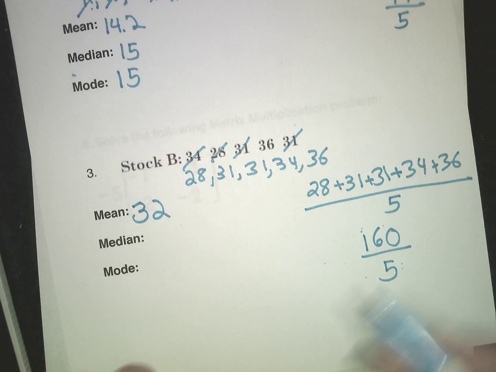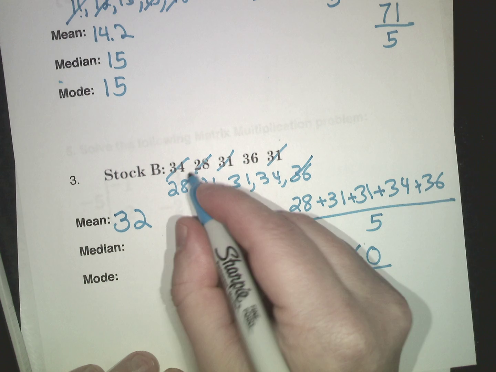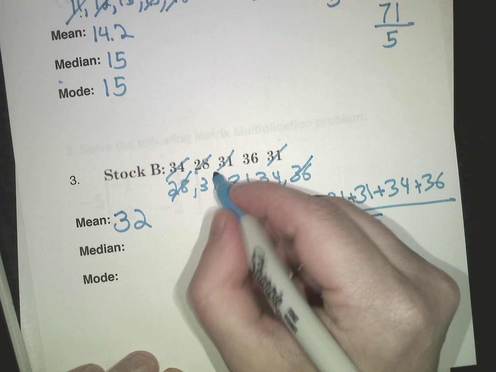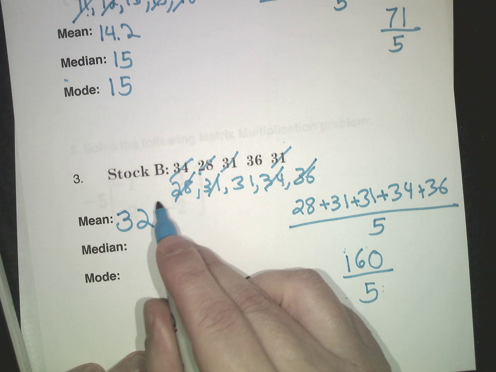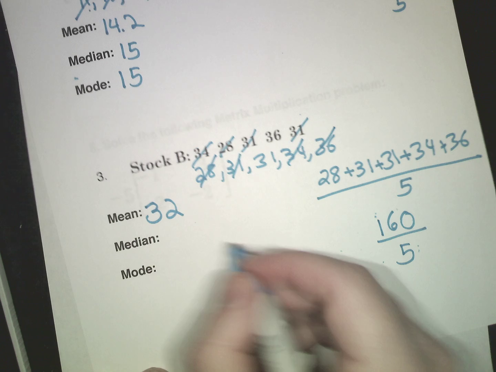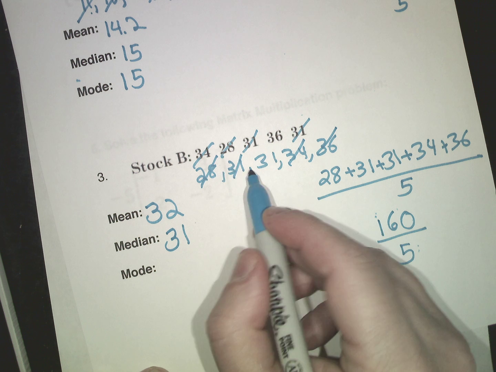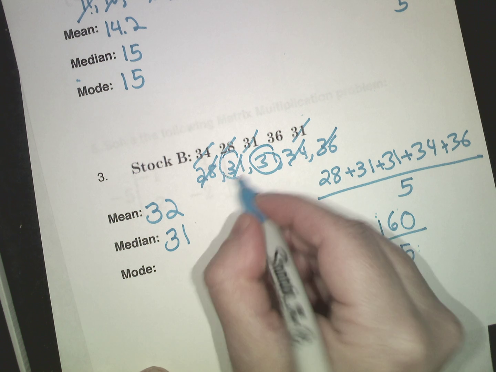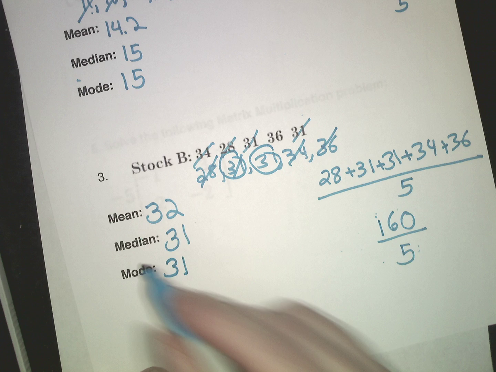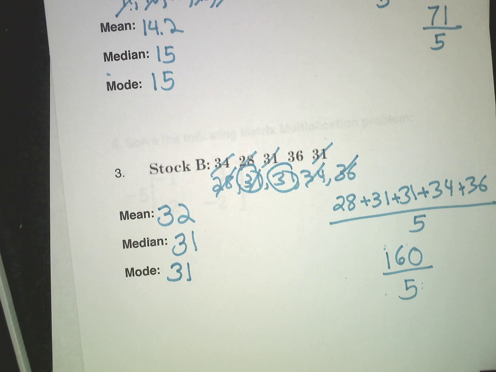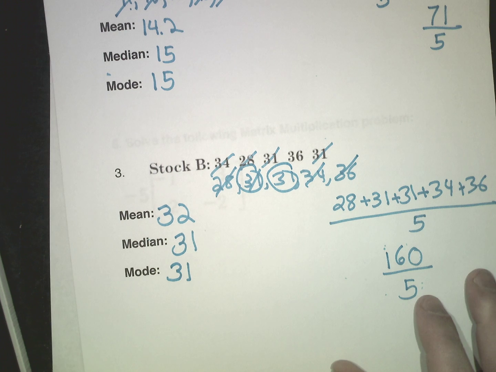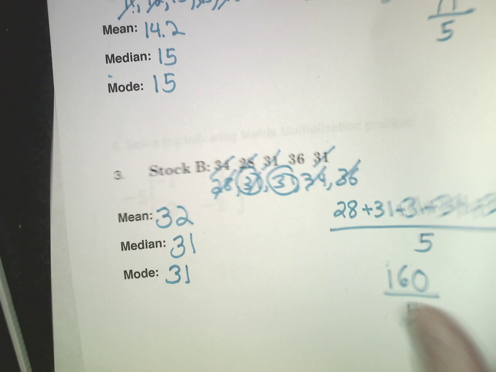The median is the middle number. Take off the ends. Take off the next set. You take 1 here, 1 here, 1 here, 1 here. You're left with the 1 in the middle. And the mode, which number happens the most frequently? 31, twice. Median and mode are not always the same. It just so happens in these two problems they were. So be prepared for that. Okay, last two problems. Matrix problems.